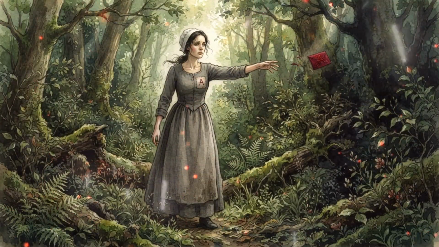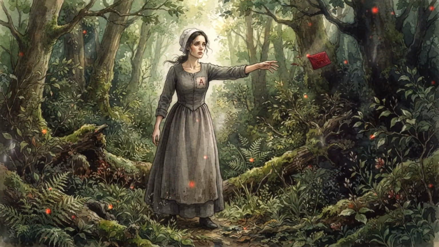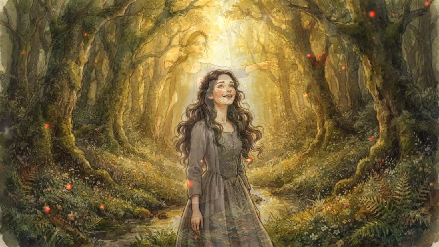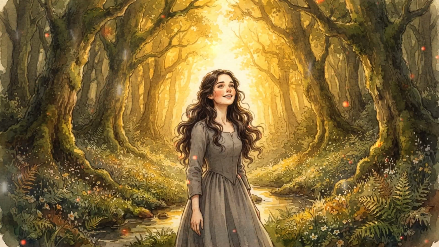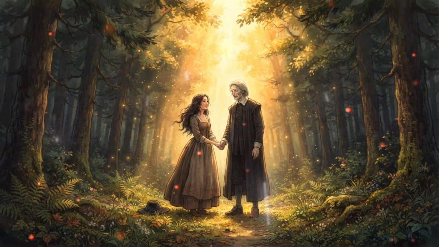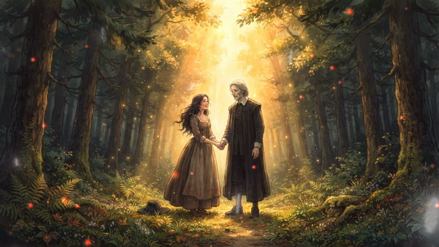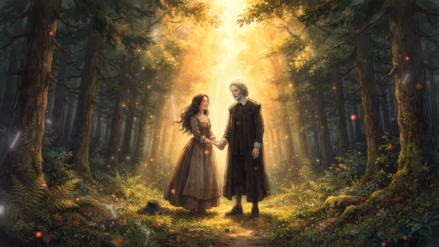In a symbolic gesture, Hester unpins the Scarlet Letter from her chest and casts it away into the forest undergrowth and lets down her long hair, momentarily transformed back into the vibrant, passionate young woman she was before years of public shame wore her down, while sunlight, previously hidden by clouds, breaks through the forest canopy around them as if in blessing.